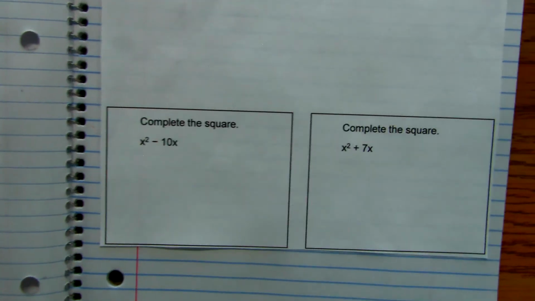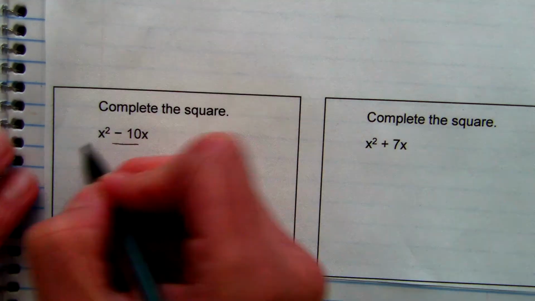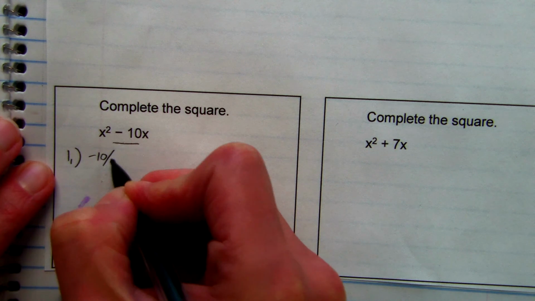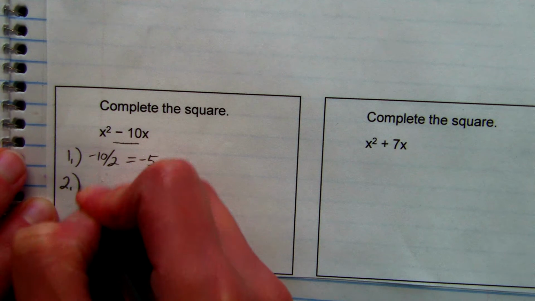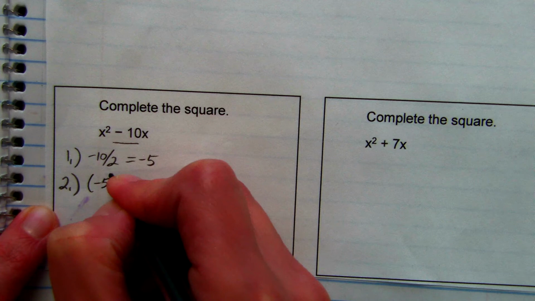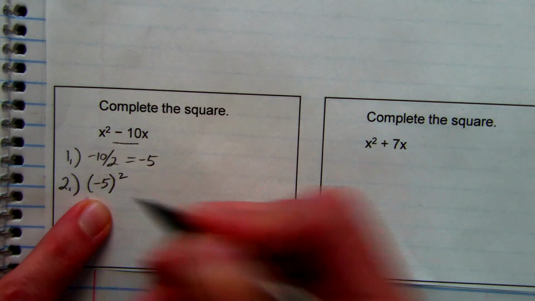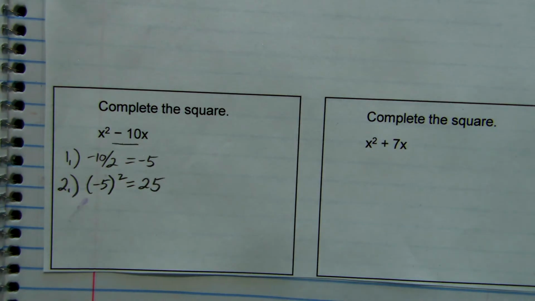So we have x squared minus 10x. So I'm going to take negative 10 and divide by 2, which is negative 5. And then I'm going to square it. If you're squaring this on your calculator, you need to have parentheses. That way it'll come out positive. If you leave the parentheses off, it'll tell you it's negative 25. So you have to really be careful how that gets typed in if you're using the calculator with negatives.